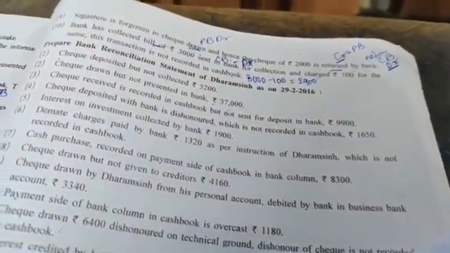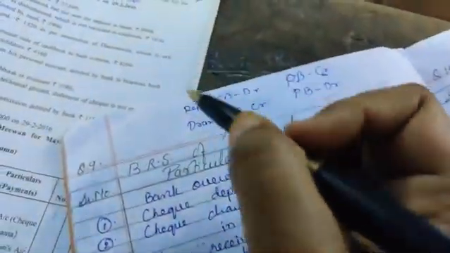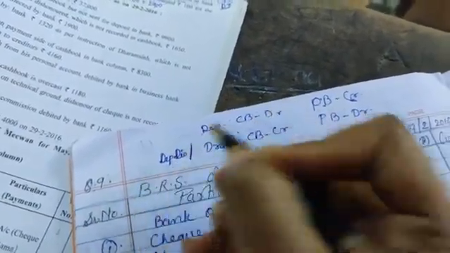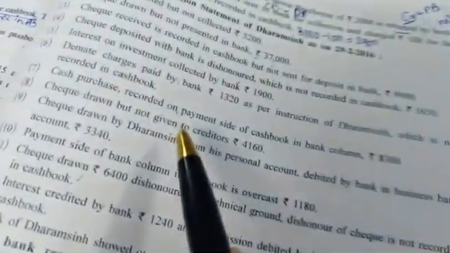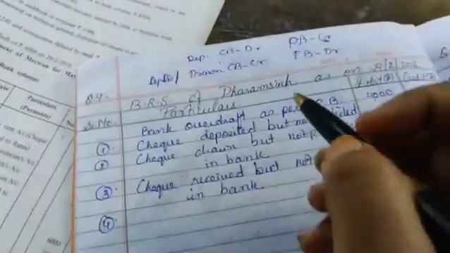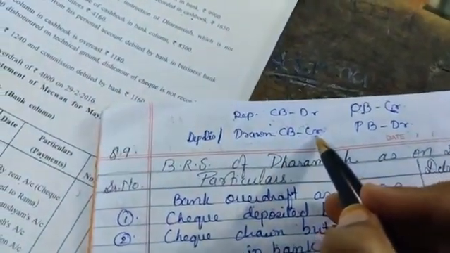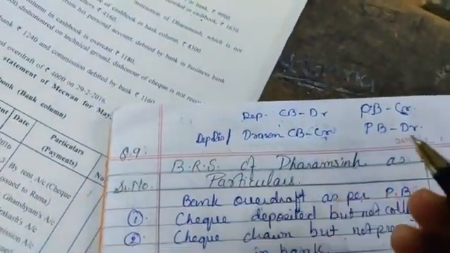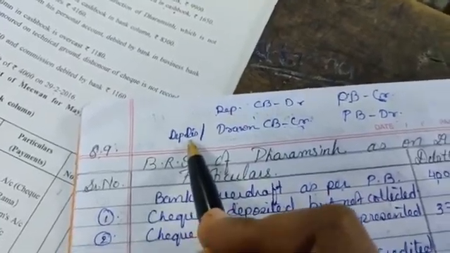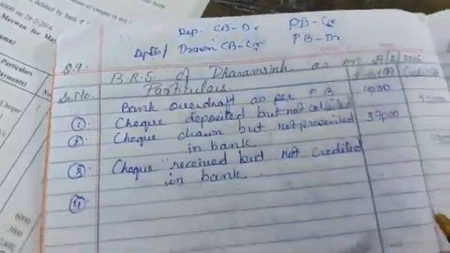See, not recorded in cash book. Check deposited is dishonored. Deposit is here, so deposit dishonor will be here. It is not recorded in cash book, and in cash book it is credited. So 1650 is to be credited. Cash book entry is not there, so it means it is not credited. So 1650 you have to credit.